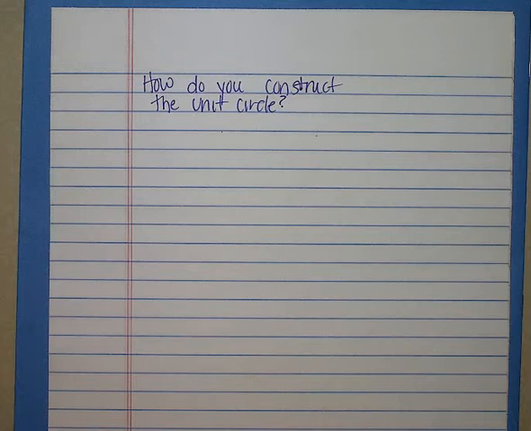Learn how to construct the unit circle. We're going to start by learning how to do it mathematically, because that's the most important, that you understand how it's created mathematically. And then I'm going to teach you a way to cheat and to do it without understanding any math, but still be able to construct it at a high speed.